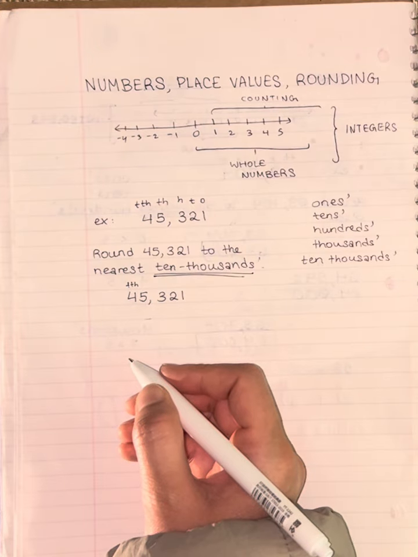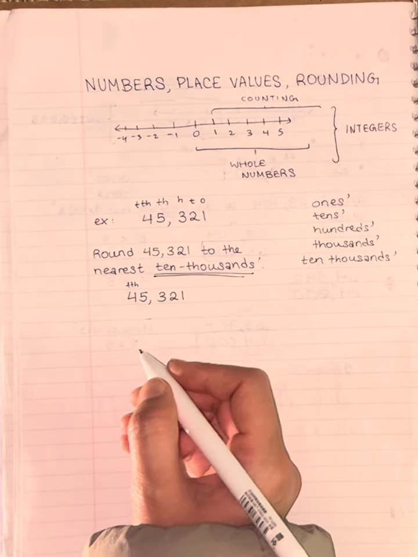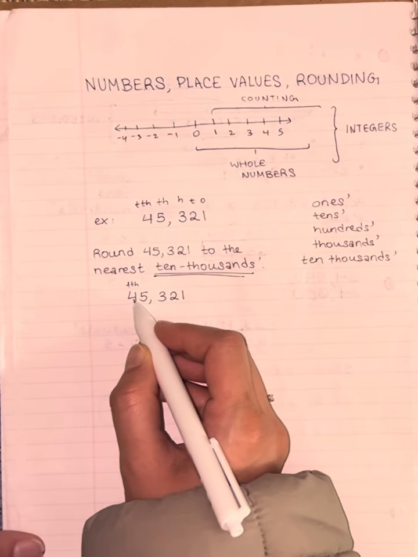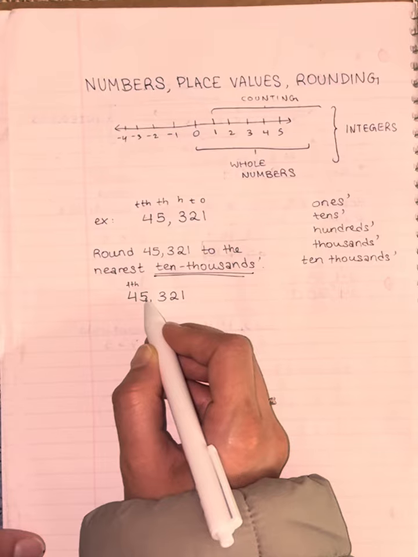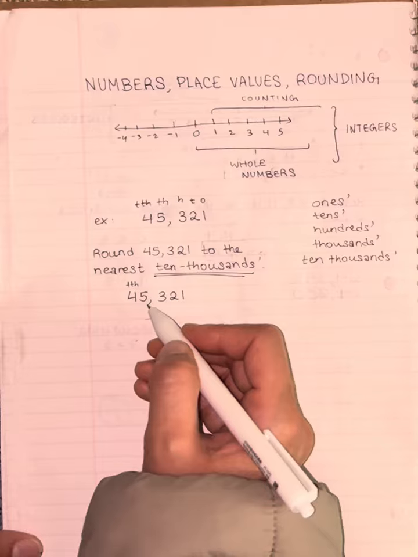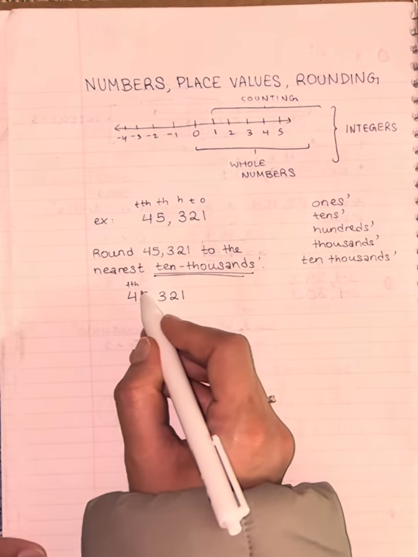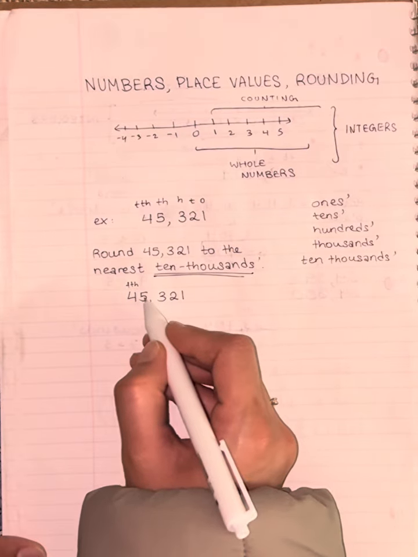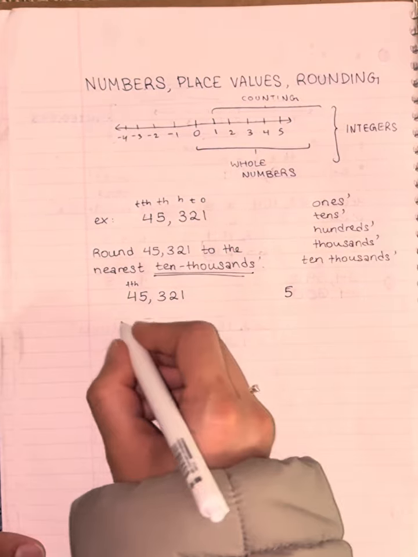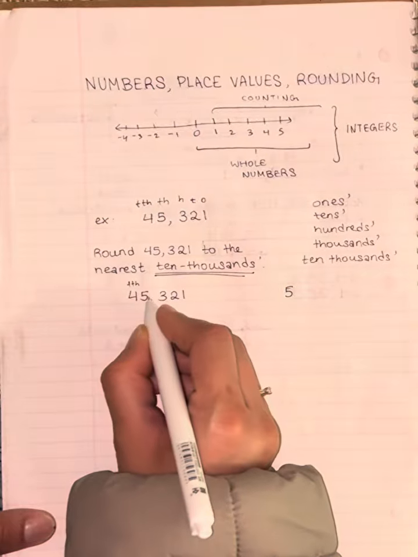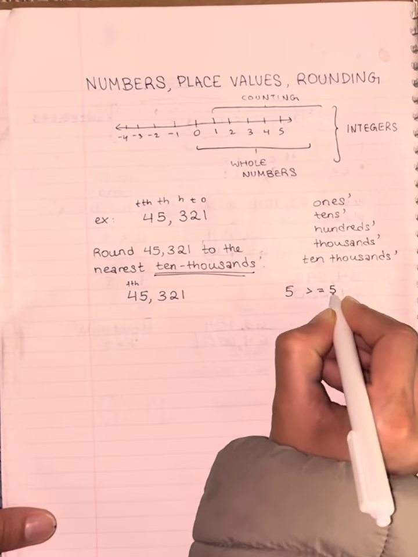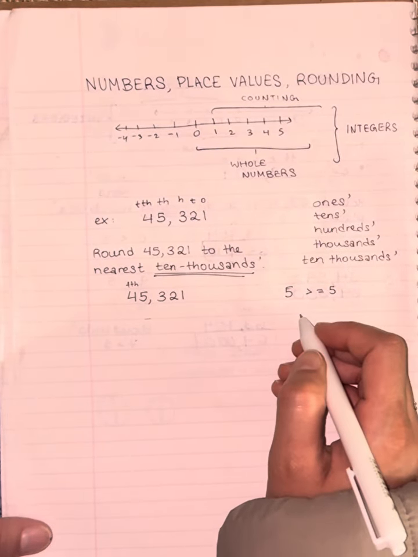Now, to be able to round to any type of digit, so any place value, I need to look at one digit to the right. So 4 is in the 10,000s place, which I'm trying to round to. I'm going to look at one digit to the right, which is 5. Now, whenever we want to determine whether to round up or round down, we will always compare this digit, meaning the digit to the right of the digit we're trying to round to, with the number 5. So over here I coincidentally have 5, but it could be any digit here that I would be comparing to see if it is greater than or equal to the number 5, or if it is less than 5.